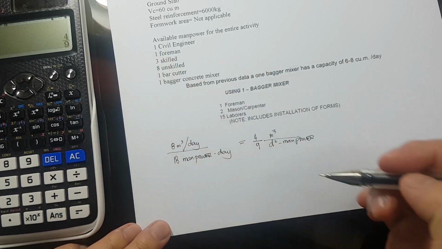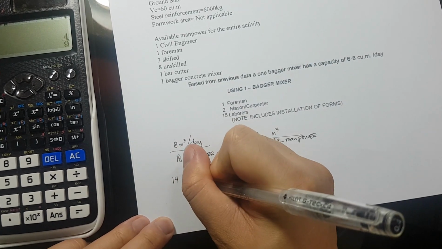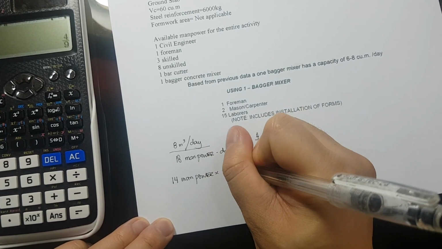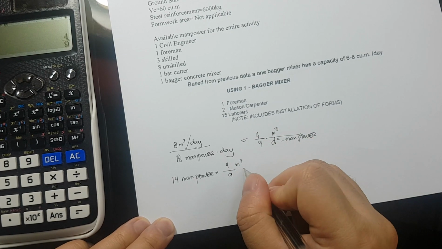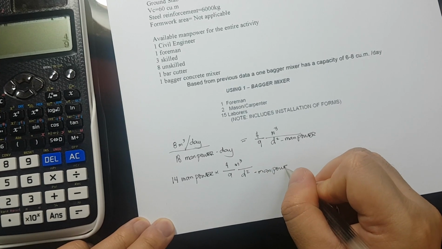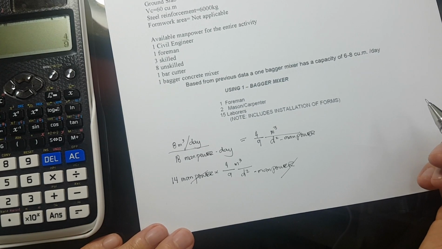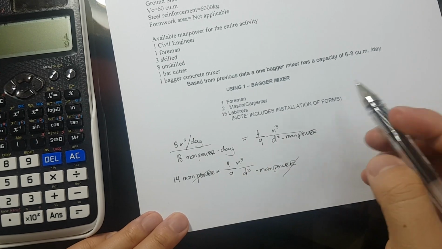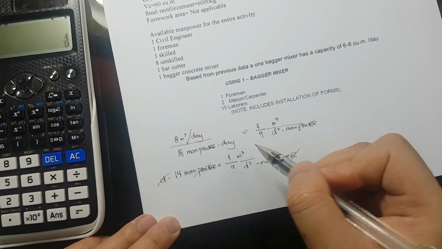So we have here 14 manpower times 4/9, ito yon, 4/9 cubic meter per day squared times manpower. So manpower will cancel out. Then manpower day. Okay? So this is day. May day ito. Yan. So day will also cancel out.